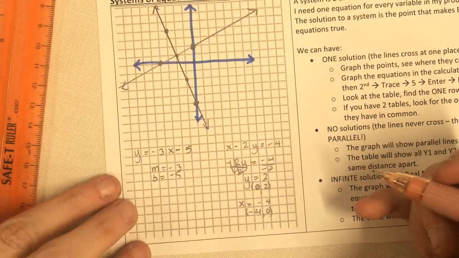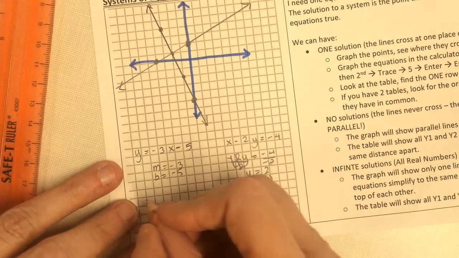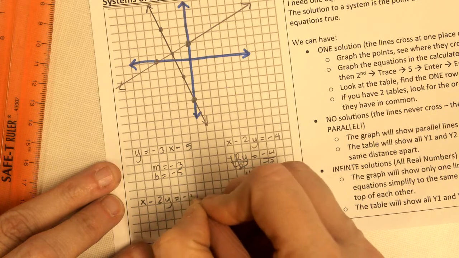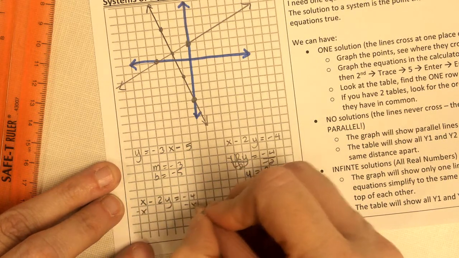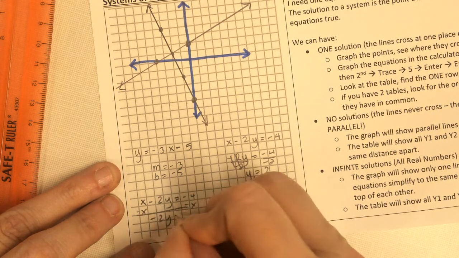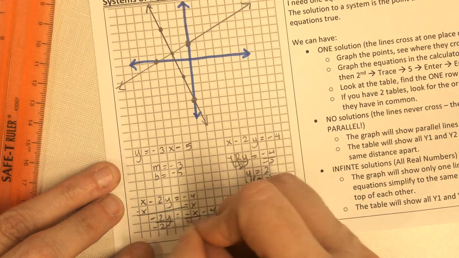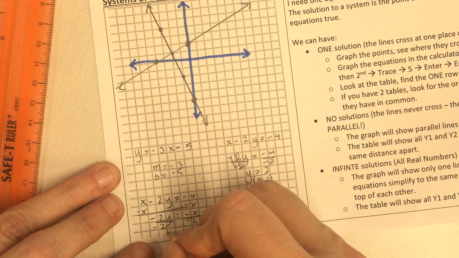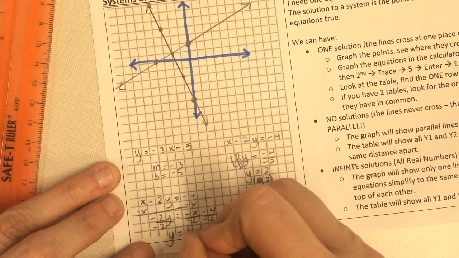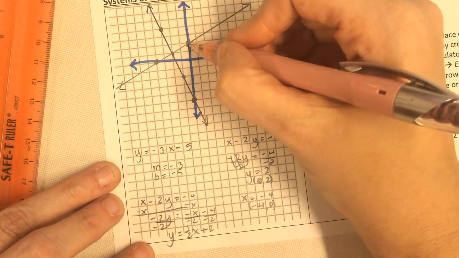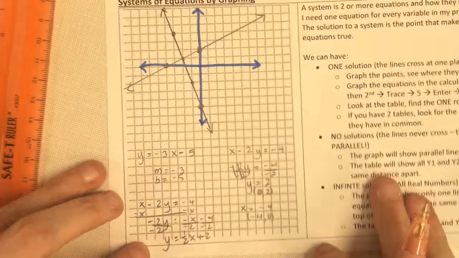Just FYI, if I wanted to solve it by putting it in slope-intercept form, I would say x minus 2y equals negative 4. I would subtract x from both sides. Negative 2y equals negative x minus 4. Divide everything by negative 2. And I get y equals 1/2 x plus 2, which matches: I start at 2 and I rise 1, run 2. So that actually still matches.